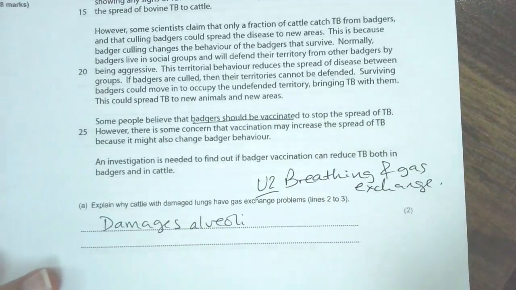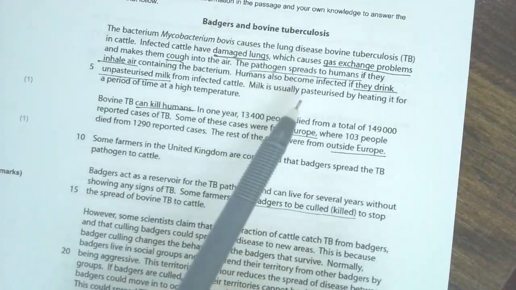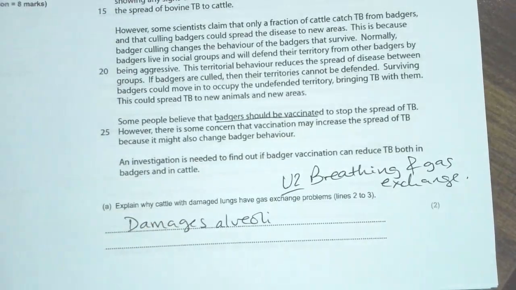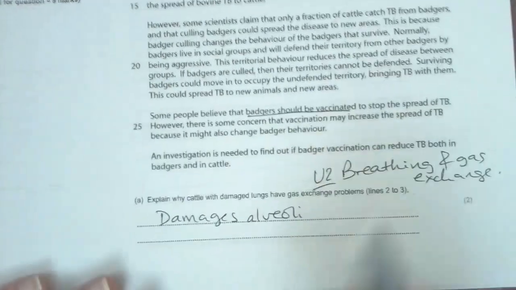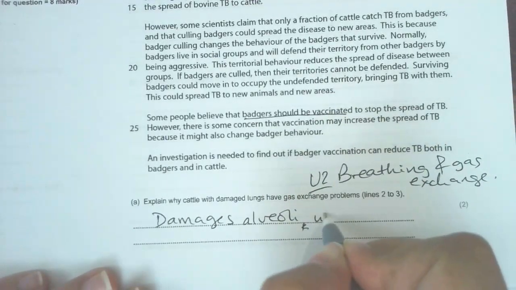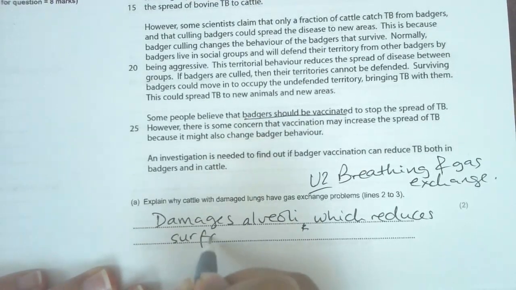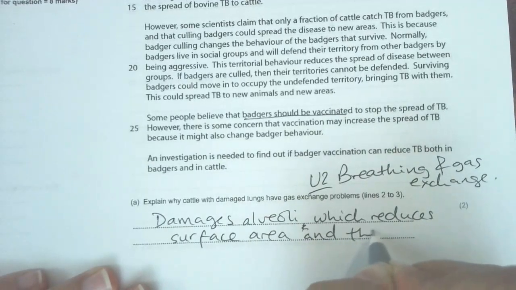And what do you think the biggest problem would be? Does it say it here? Lines 2 to 3. It does not. However, what is the function of the fact that we have hundreds or millions of alveoli in our lungs? It gives the lungs a large surface area. So therefore, if you are damaging alveoli, this reduces surface area. And therefore, oh look, we're using therefore again.